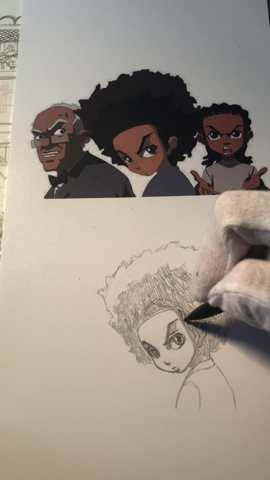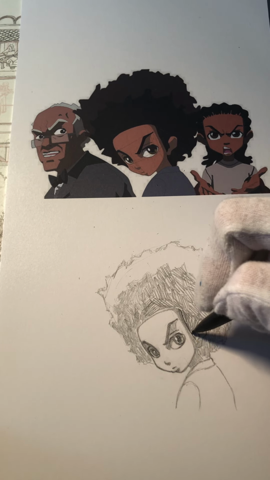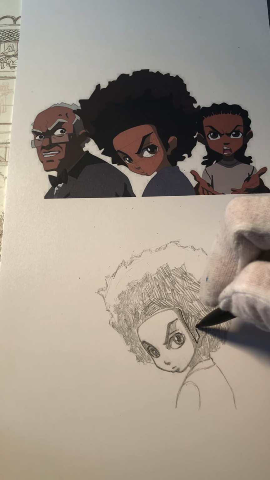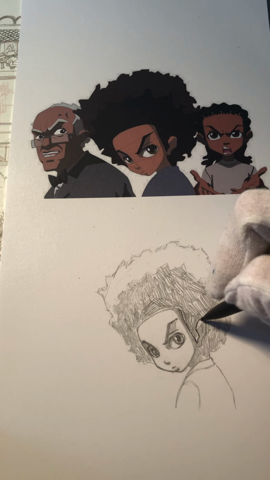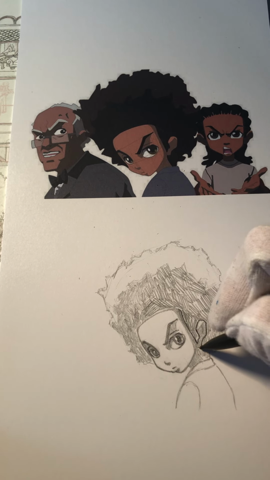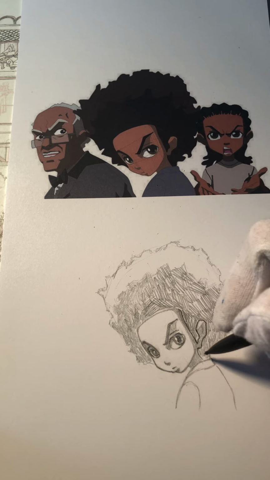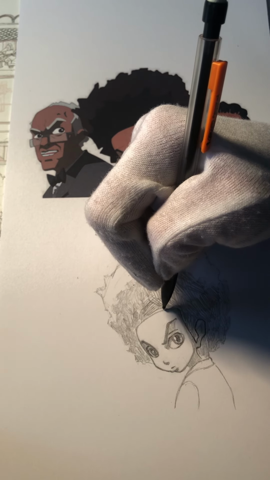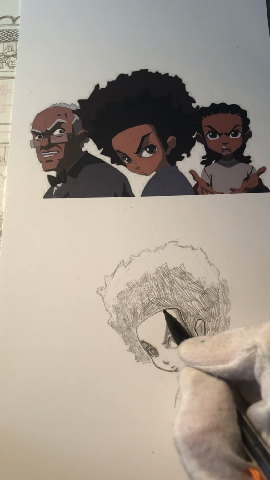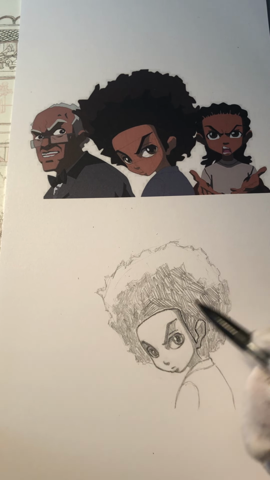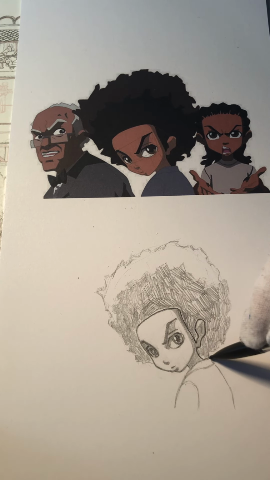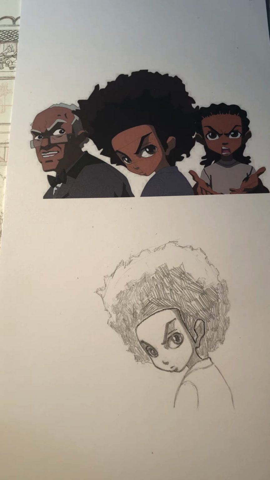All right. And since it's all kind of dark, this is where I would typically go over the lines with a pen. Refine those lines that we've perfected. And there he is, Huey from Boondocks.